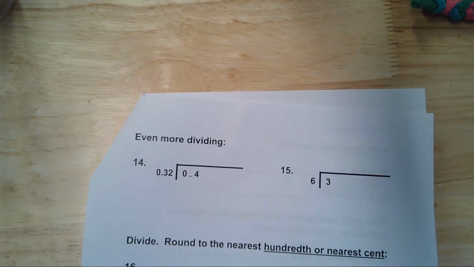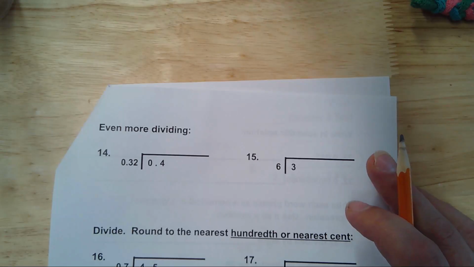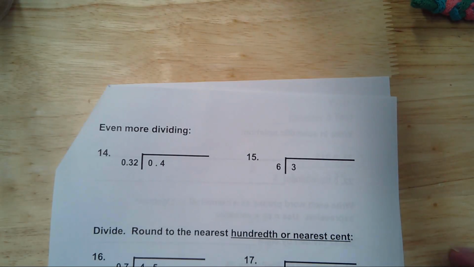Flipping the page. Even more dividing. So, these will be the, I guess you could say, the harder ones here. You will need to add place value zeros and stuff like that here. Should not have remainders. No remainders. You should be adding zeros until it terminates.